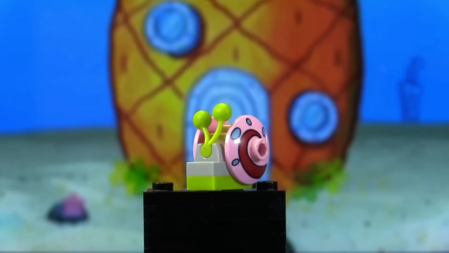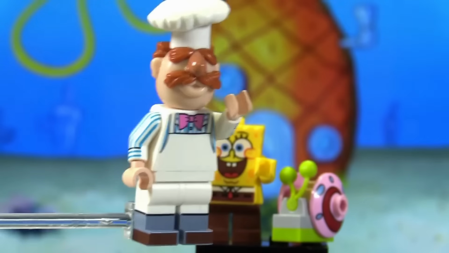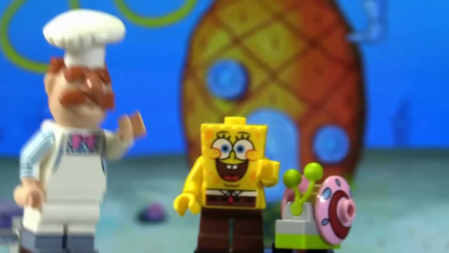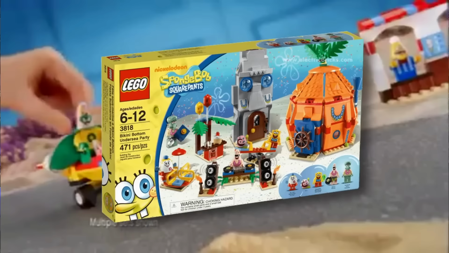Anyways, LEGO. Oh, who lives in a pineapple under the sea? Gary the snail. Oh yeah, and SpongeBob SquarePants, of course. Now let me just say, if you did not watch this show when you were a kid, then you definitely didn't have a childhood. And over 10 years ago, LEGO did an entire line of sets based off of SpongeBob.